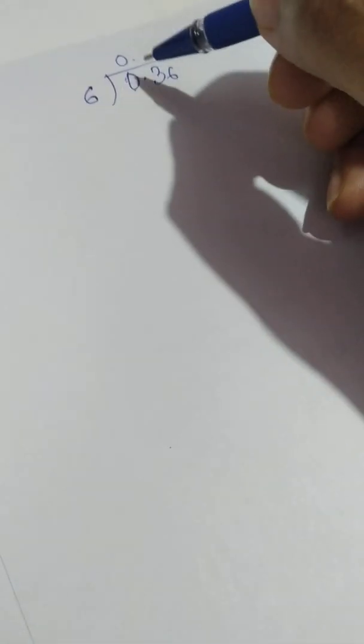Let's go for another example. Let's say I need to divide 0.36 by 6. Same as before, we put 0 point as it is. Now 3 is smaller than 6, right? Since 3 is smaller than 6, we cannot divide 3 by 6.